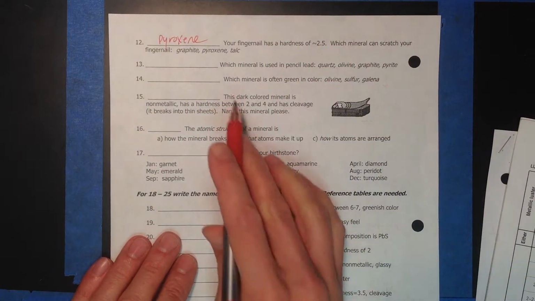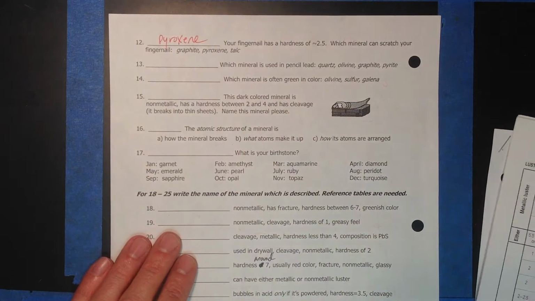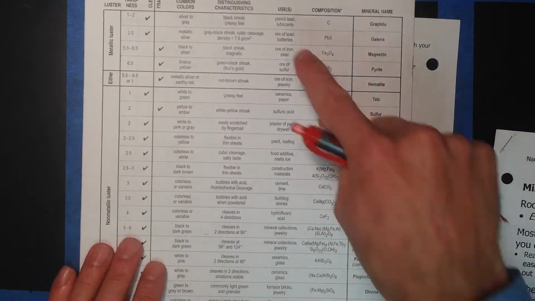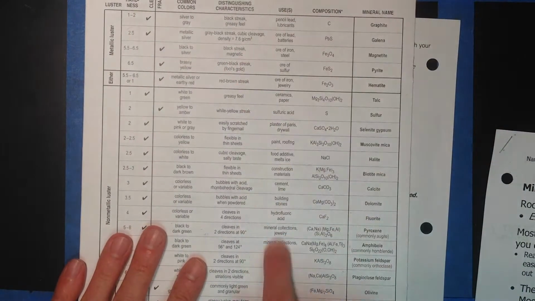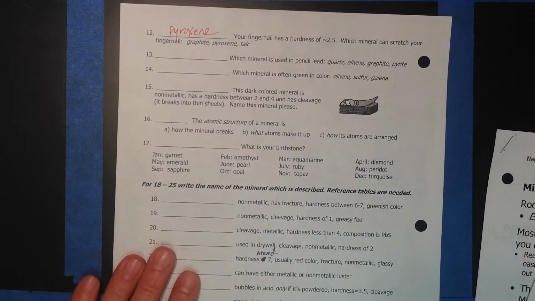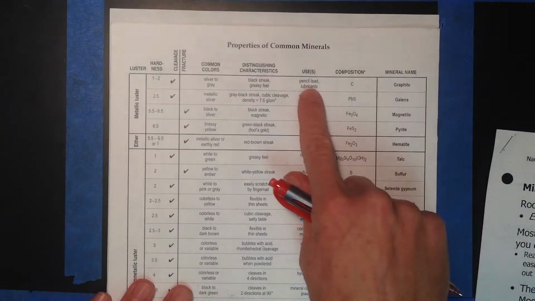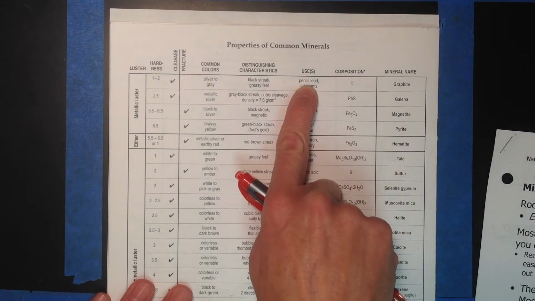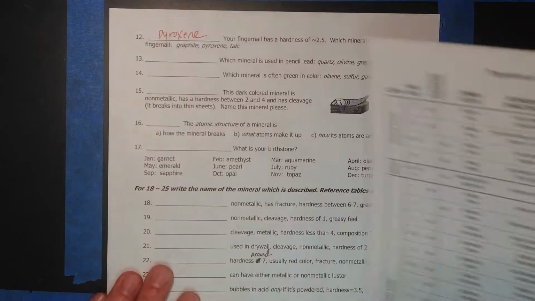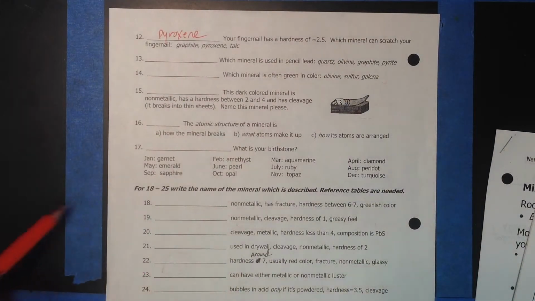Which mineral is used in pencil lead? That's where you're going to find this column here, uses. We don't really use it in the lab. If you go through, it gives you choices: quartz, olivine, graphite, pyrite. You will find that graphite says pencil lead. So the answer to that would be graphite.